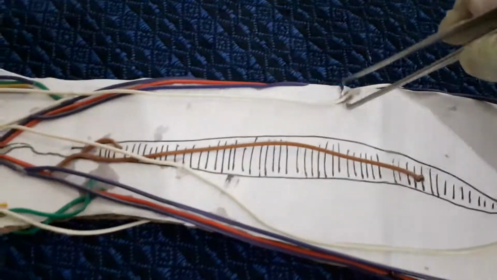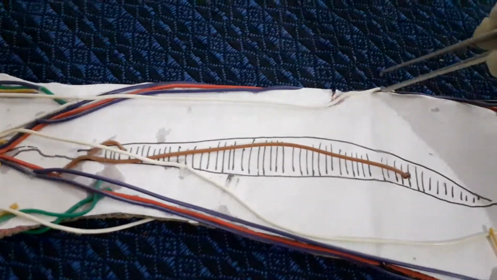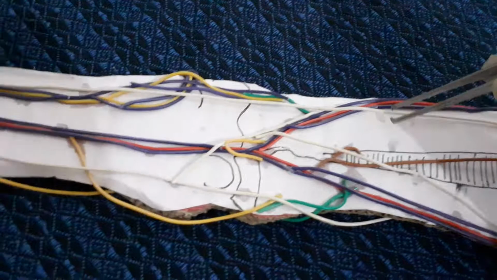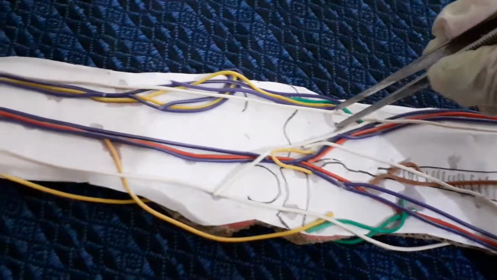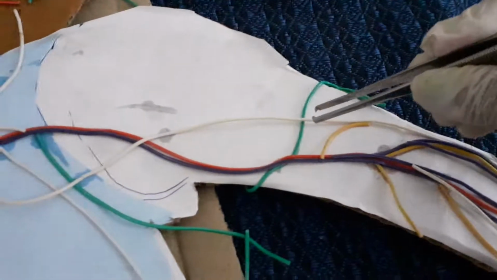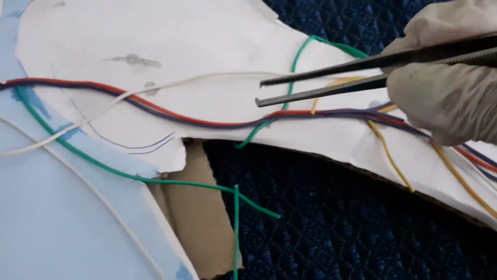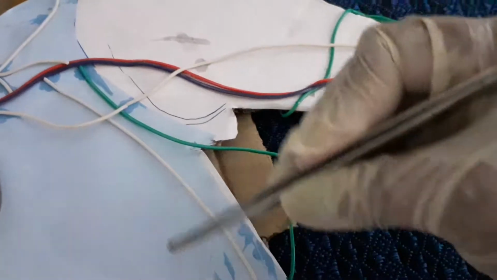Now this is our cephalic vein, which is on the lateral aspect. It comes anteriorly, and then it passes in between the deltoid muscle and here is our pectoralis major.